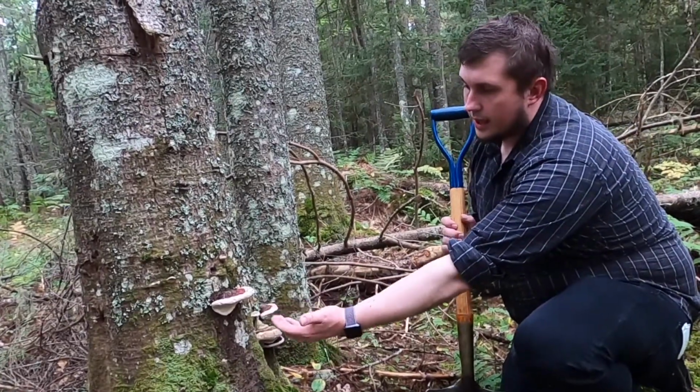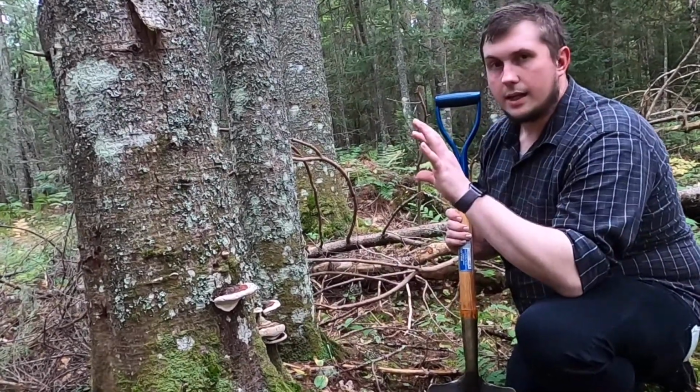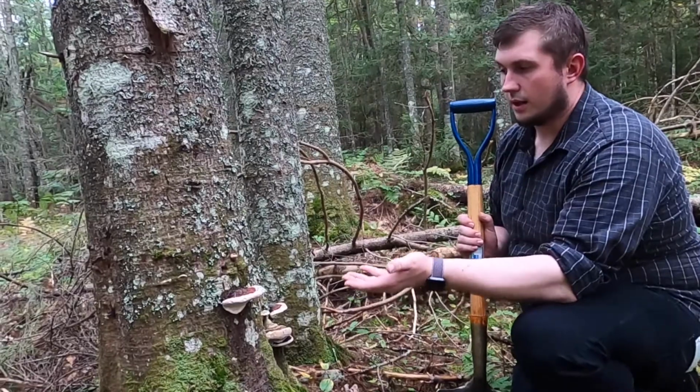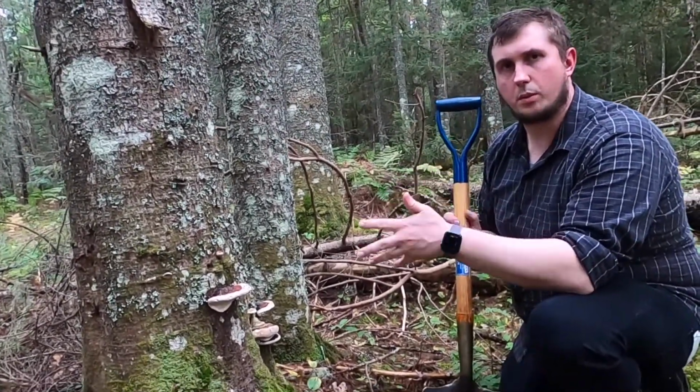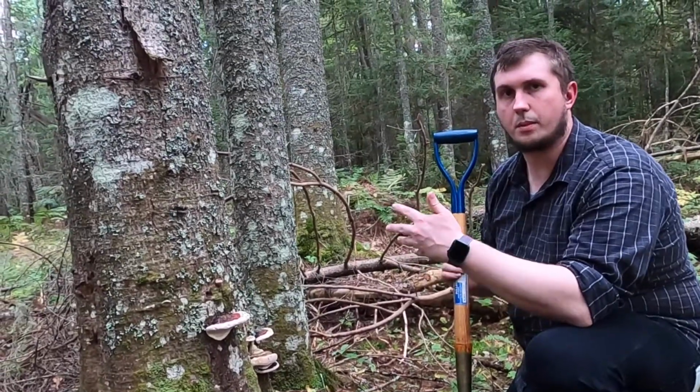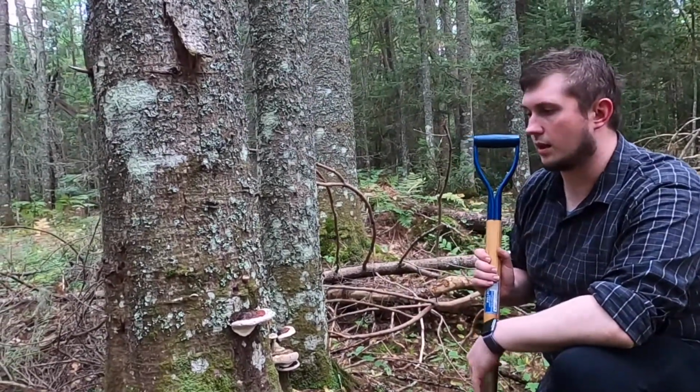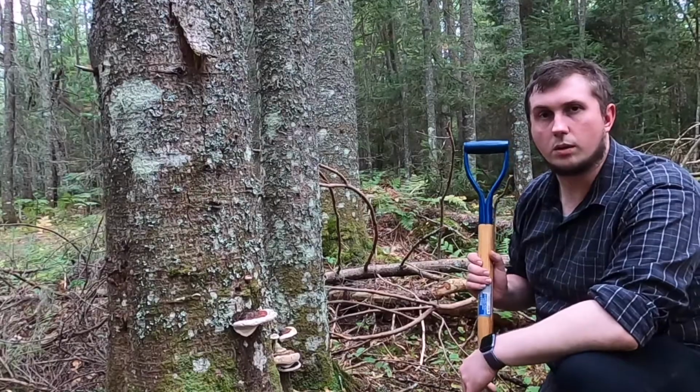Instead of gills, they actually have little tiny near microscopic pores on their under surface. And it's inside of those pores where the spores are produced and released, as opposed to the gills on the other mushrooms that we saw. So these are shelf fungi or polypores.